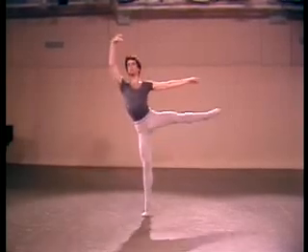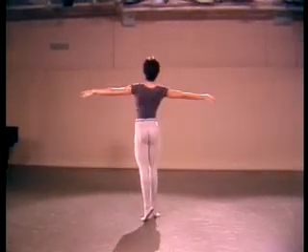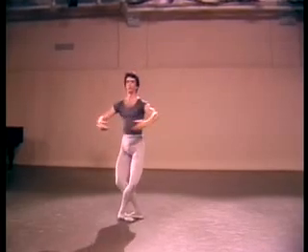Here, a coupé into a grand rond de jambe en dehors on relevé is used as a preparation, finishing the renversé movement as before.